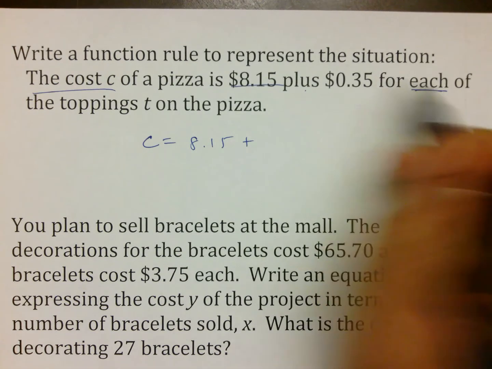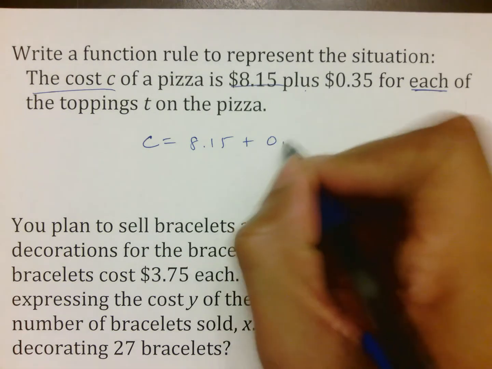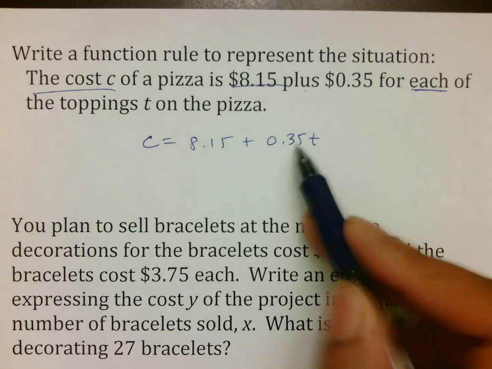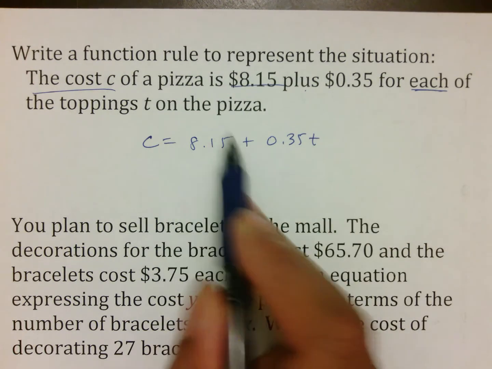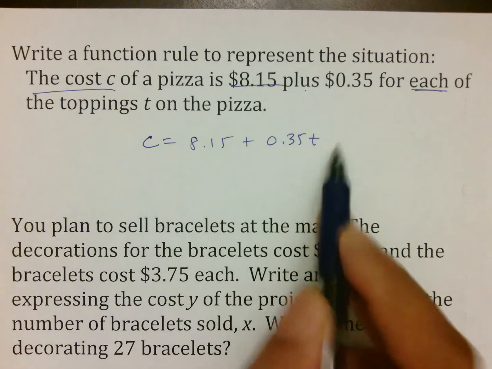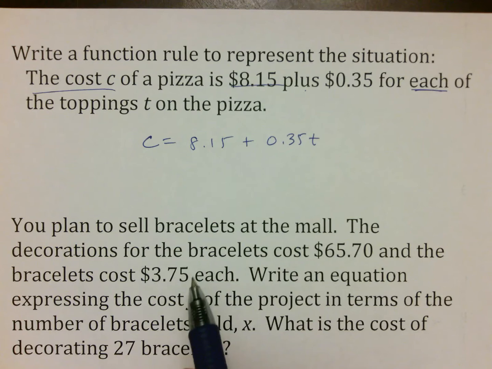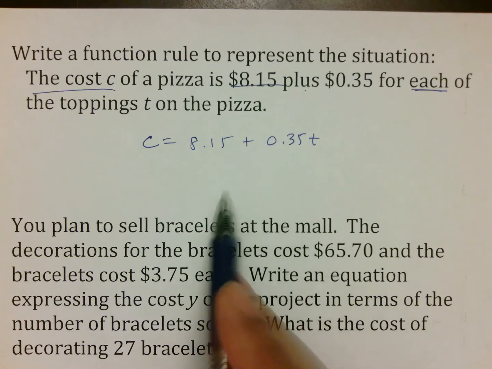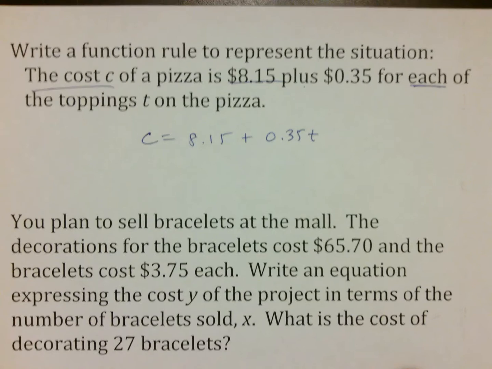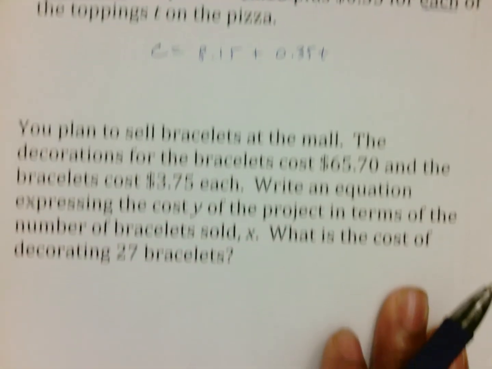Again, 35 cents for each topping, which means that we would do 0.35T because every topping is going to add 35 cents. The $8.15 is what you pay once for the actual pizza, and then you pay 35 cents extra for every topping. So again, it's just a matter of making sure you use the right variable, making sure you understand which part gets the variable, and going from there.